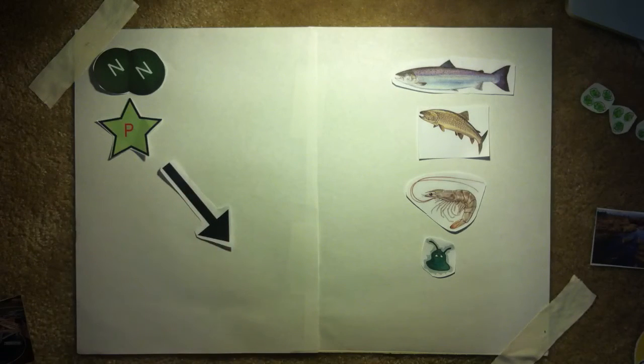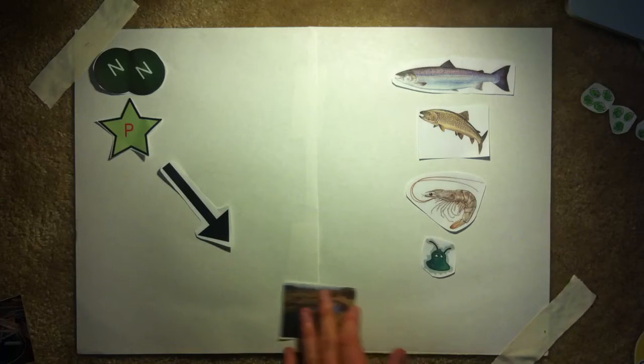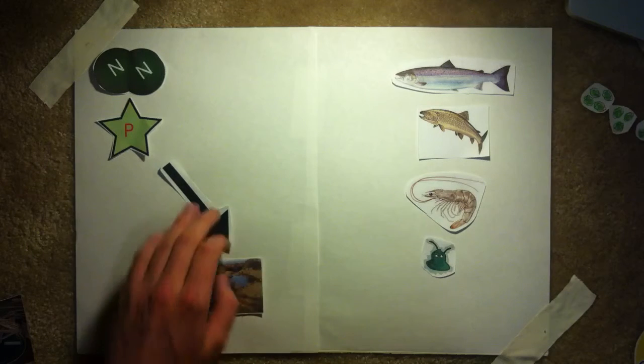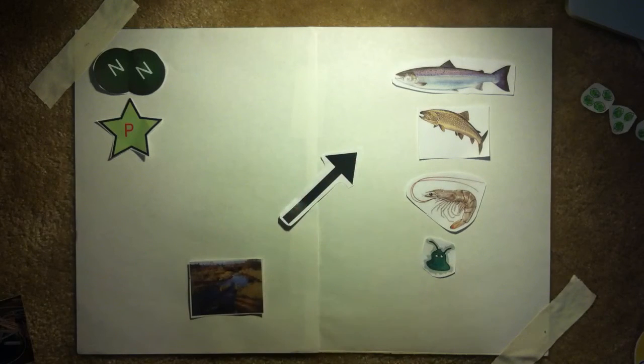When it rains, runoff happens, which is simply these elements being dissolved into solution and flowing elsewhere with the rainwater. For our purposes, the runoff will flow into a nearby stream, which will in turn empty into our ecosystem.